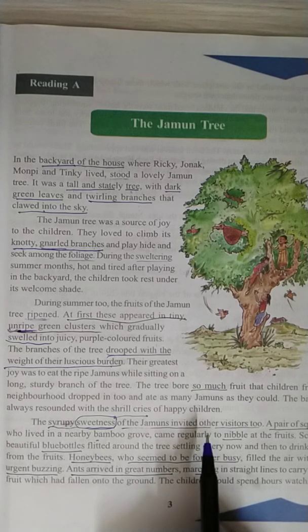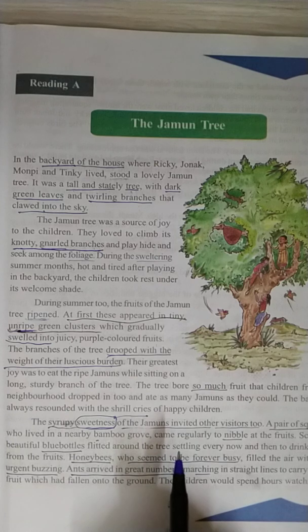So to eat and enjoy the pulpy, juicy Java plum, children from the neighborhood used to gather there, and the backyard echoed with high-pitched, happy sounds. Here shrill cry means high-pitched sound.